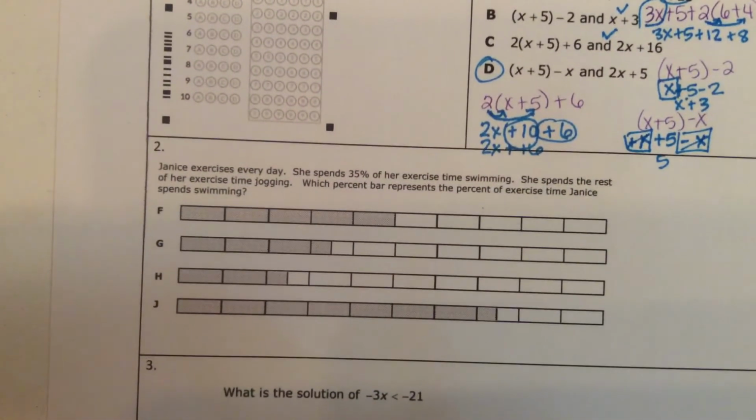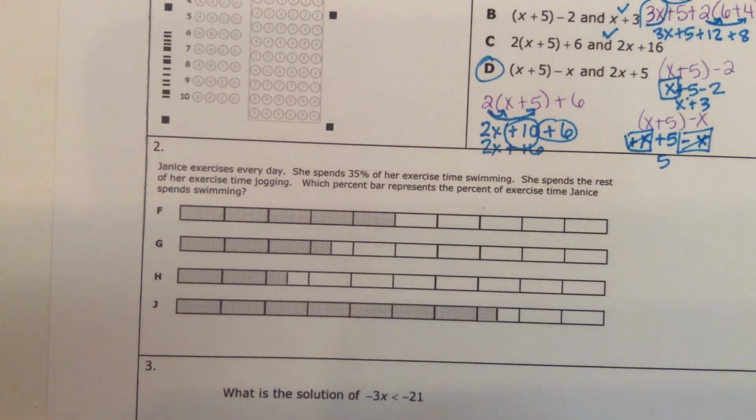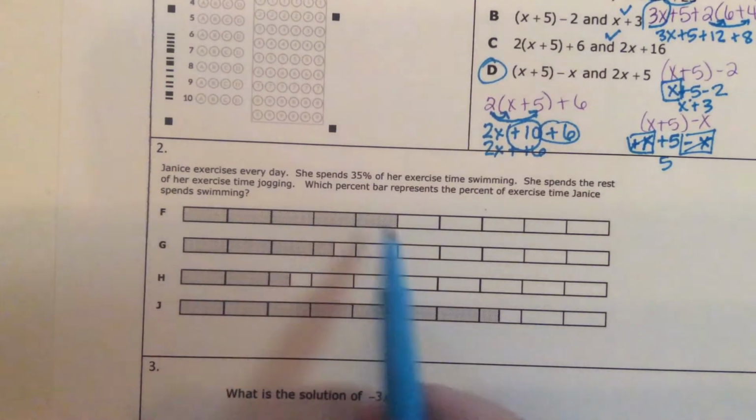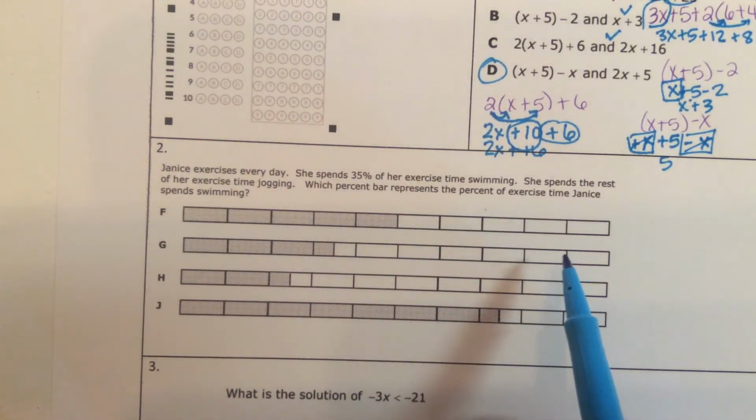Okay, next. Number 2, Janice exercises every day. She spends 35% of her exercise time swimming. She spends the rest of her exercise time jogging. Which percent bar represents the percent of exercise time that Janice spends swimming? Well, before I could even tell what percent it is, I need to know how many pieces there are here to know what each one would be worth.